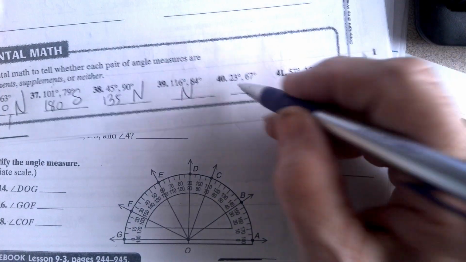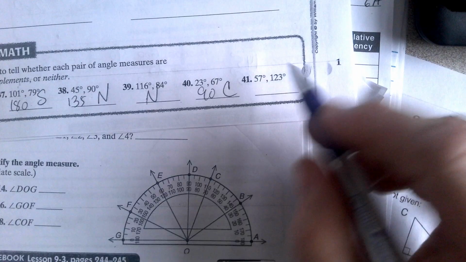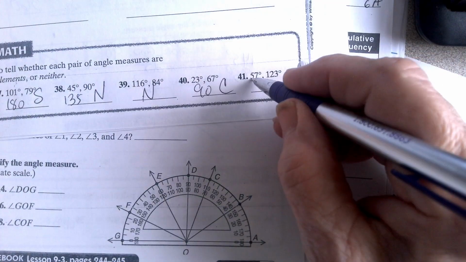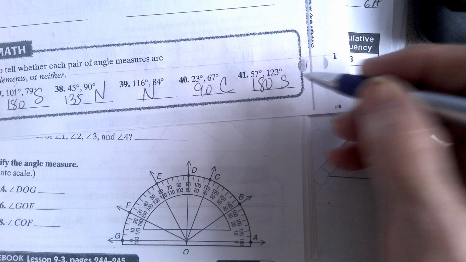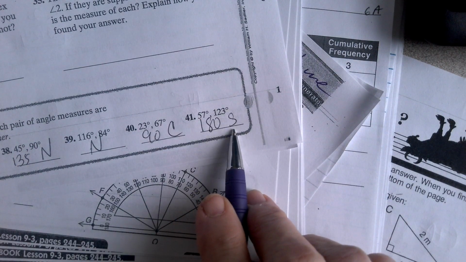This adds up to 90, so it is what? Complementary. These two add up to 180? Supplementary. So let's see if you can fit, oh, this is easy. Wait, what was 180? S. S, my dude.